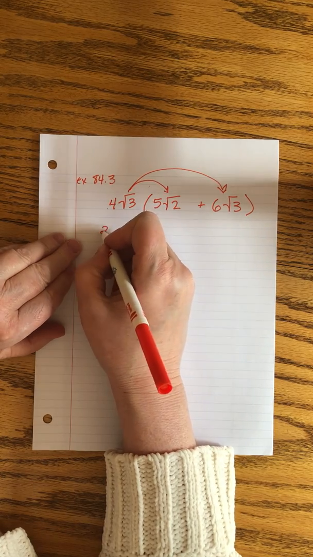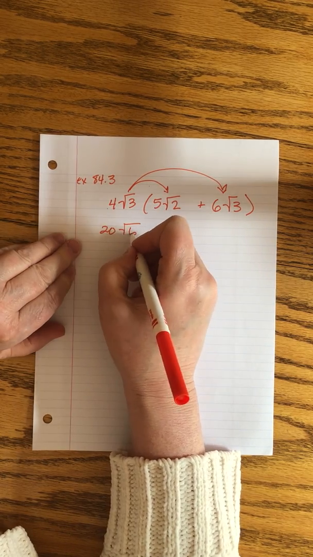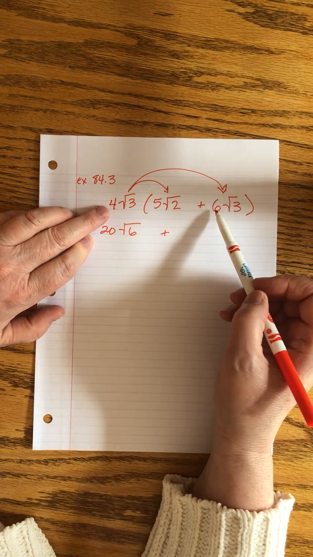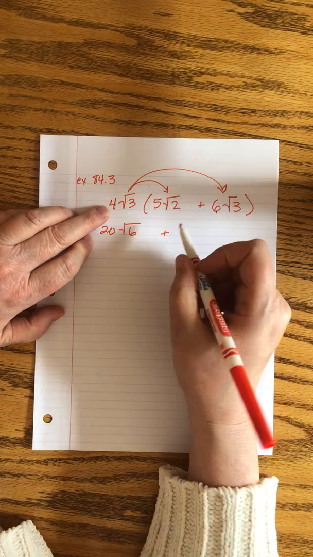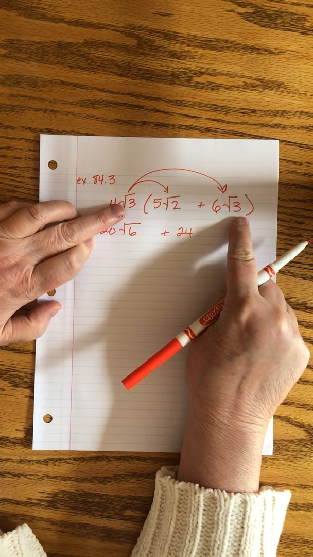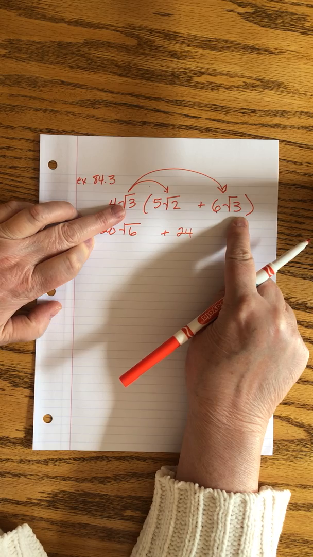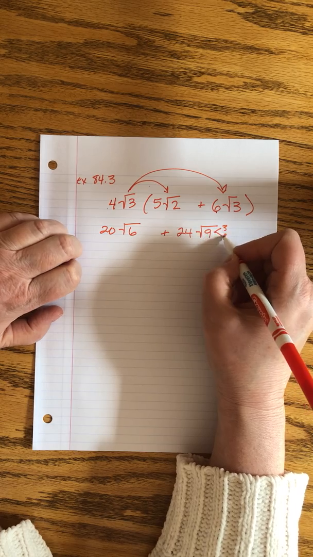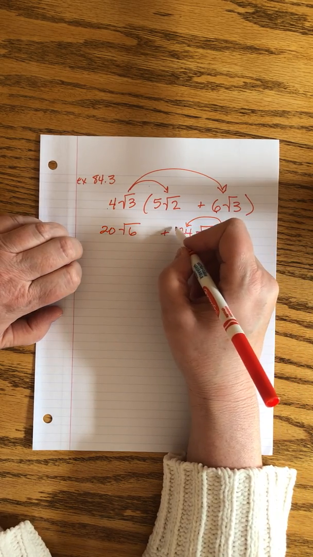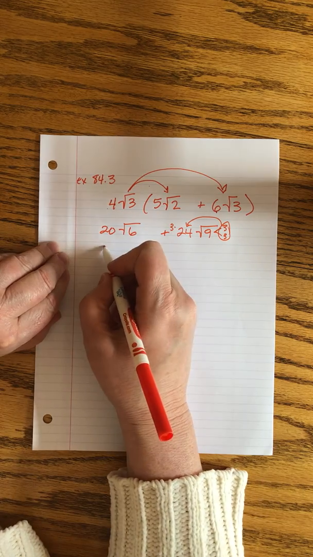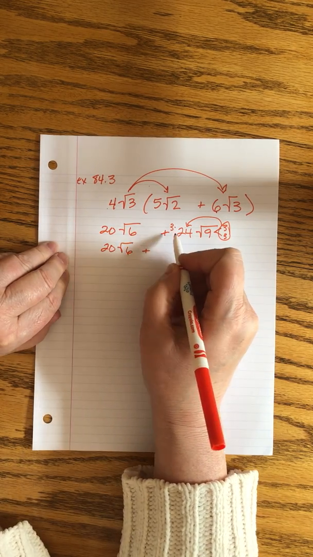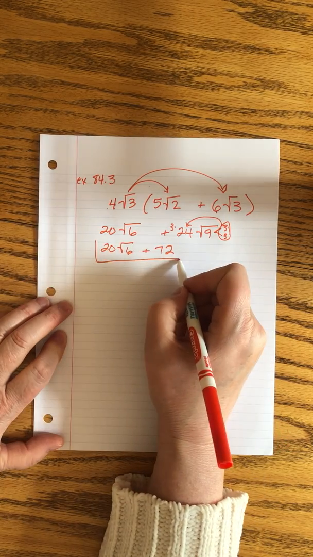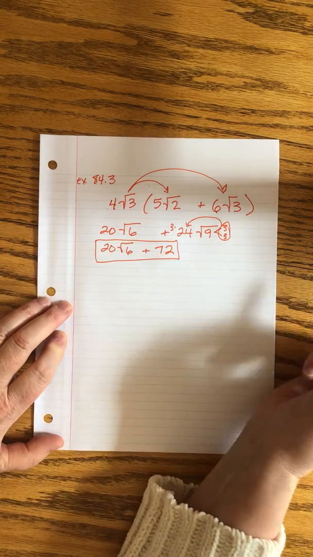Wolf times wolf is 20 square root of 6, plus, okay, let's think this one through. 4 times 6 is 24, but 3 times 3, well, that's going to put a pair of pigs together, right? We can split those out. So we can take the 3, bring it out, multiply by the 24, and be done. So this will be 20 times the square root of 6 plus 72. And that is our final answer. And that is a perfectly fine way to format the answer.